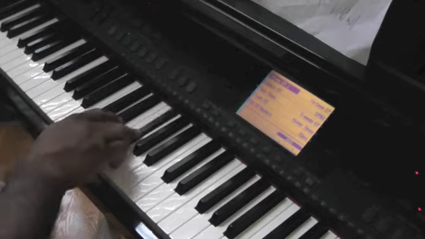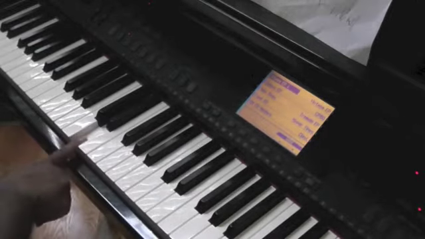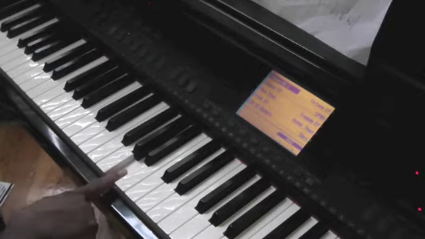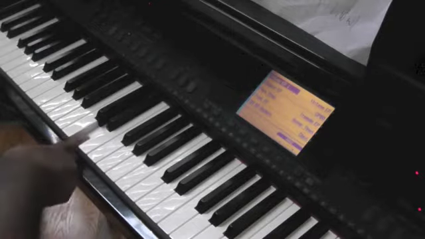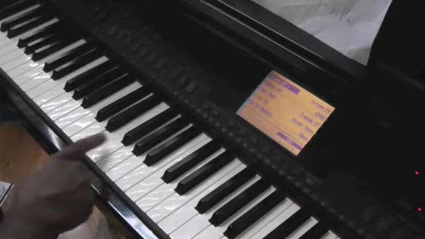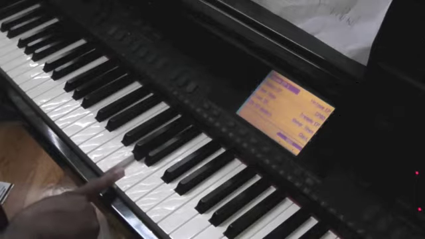1, 2, 3, 4, 5, 6, 7, 8 tones. We have a D, which is not in the key of D flat. We have an E, which is not in the key of D flat. And we have an A, which is not in the key of D flat. We have a flat 9, a minor 3. There's also a flat 5 and a sharp 5.